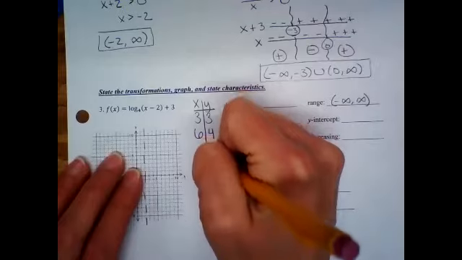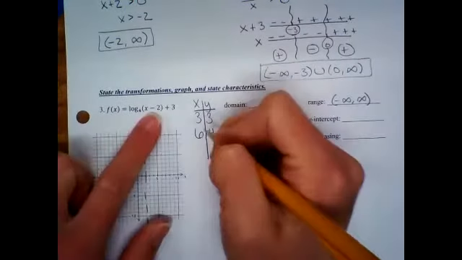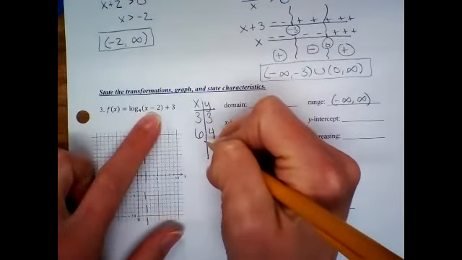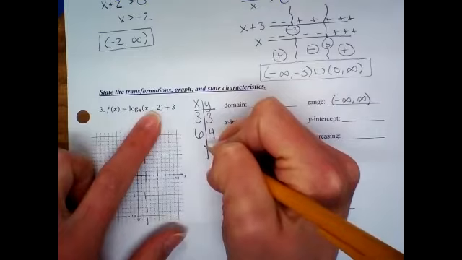Let's try and think of one more. 10 minus 2, 8. 4 to what power is 8?